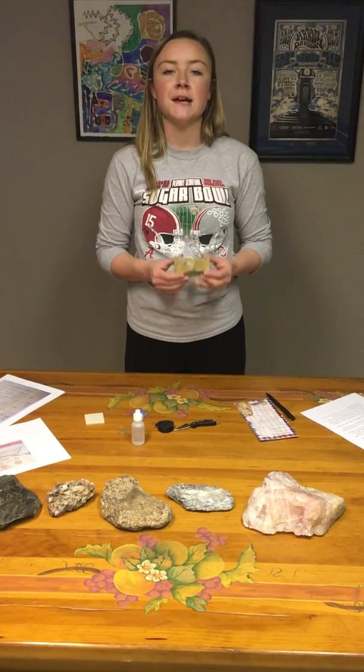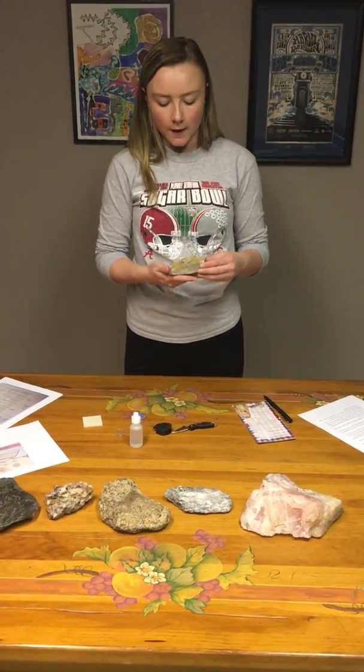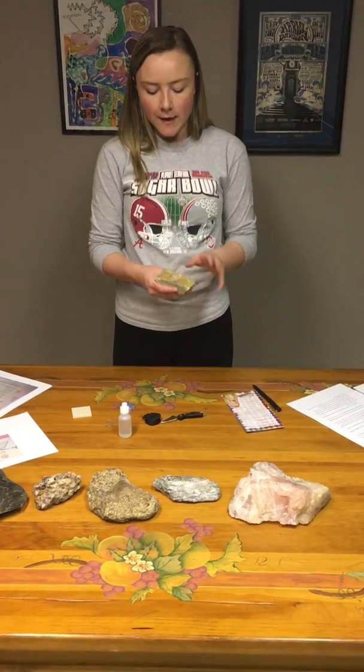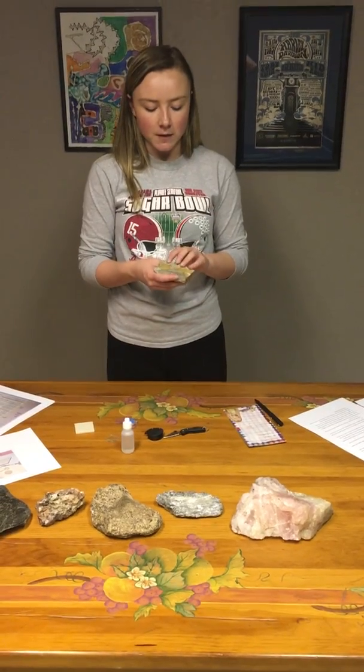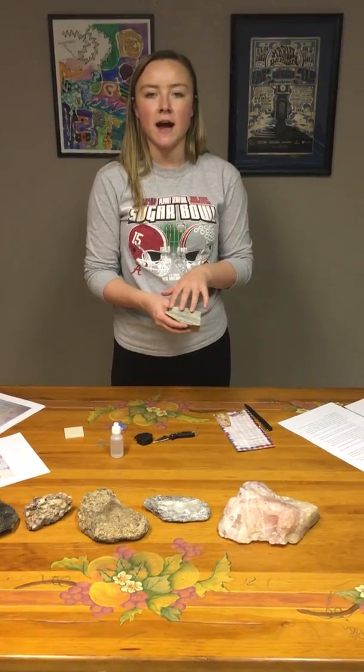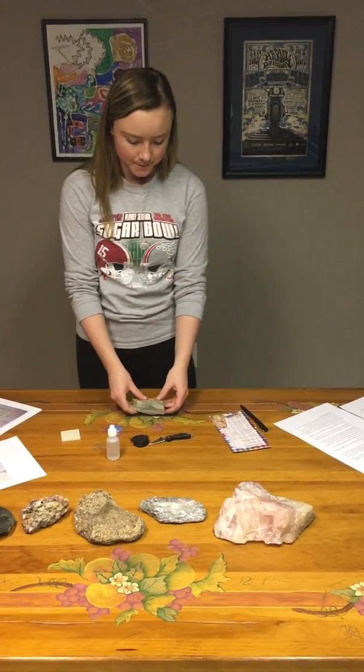So next we will examine the rock's color. It can be multicolored, it doesn't have to be just one solid color. Like this face of the rock is a tan, almost yellow-brown color, and this side is more of a gray color.